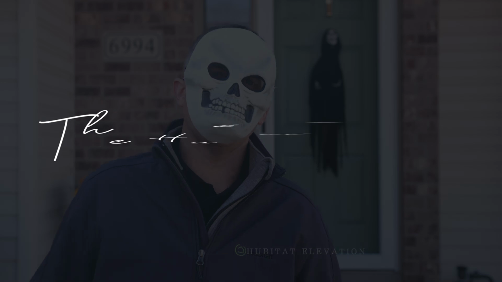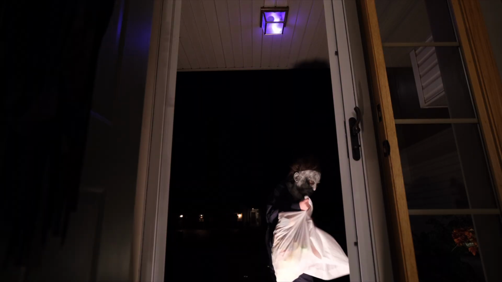The Hubitat Elevation Hub opens up a world of potential Halloween automations to entertain or, well, scare the bejeebers out of trick-or-treaters. Today we're going to give you just a little taste of what's possible by creating an automation that changes light colors and plays a spooky audio clip when trick-or-treaters show up at your door.